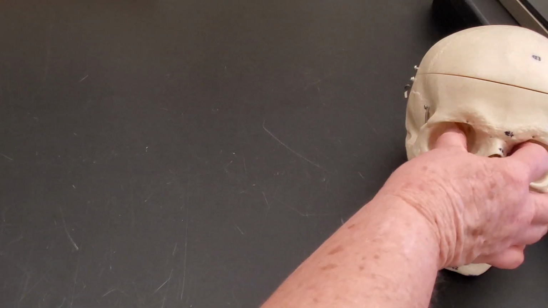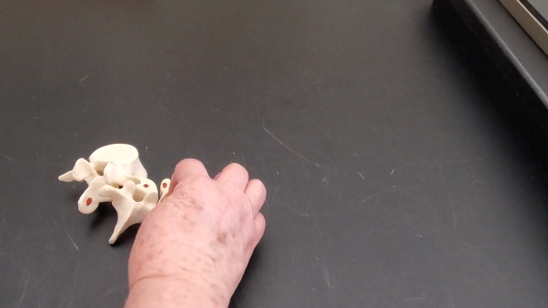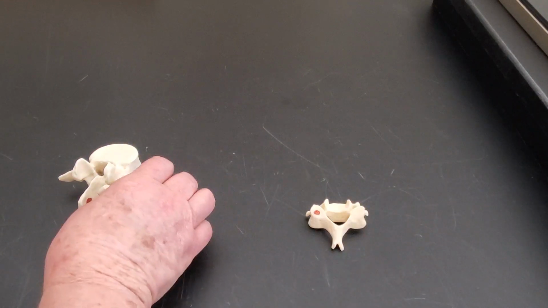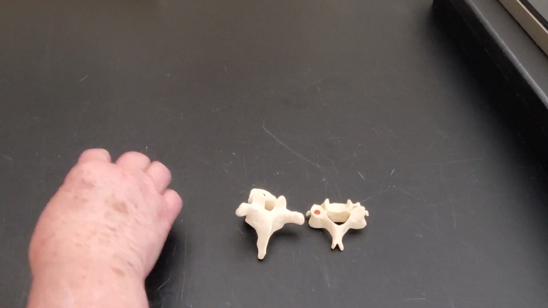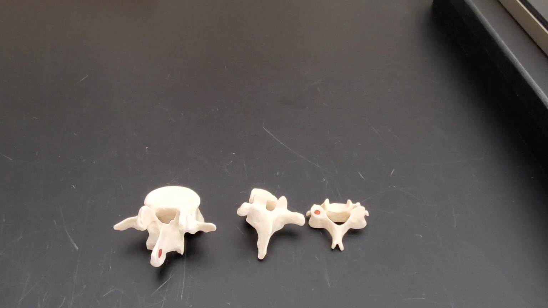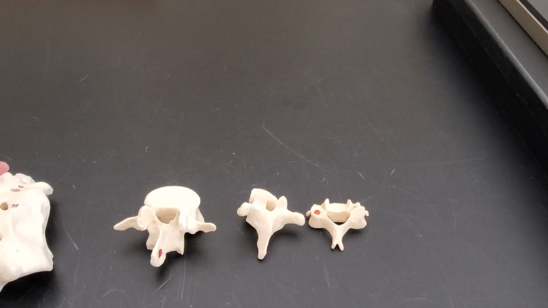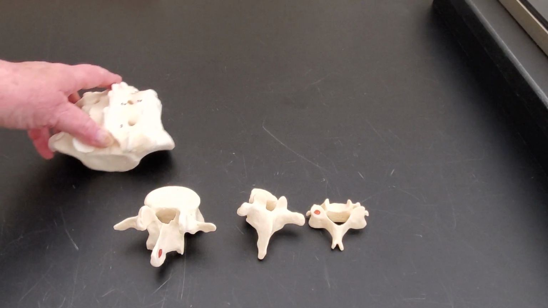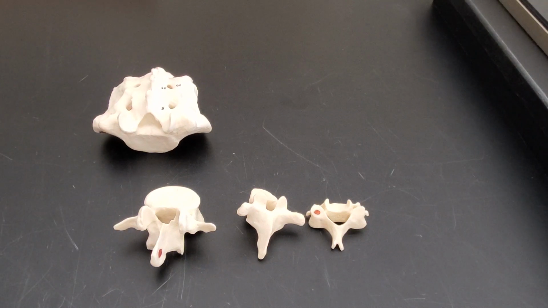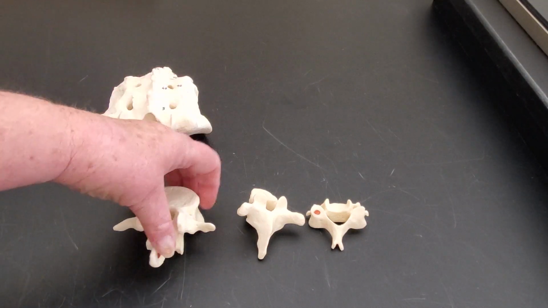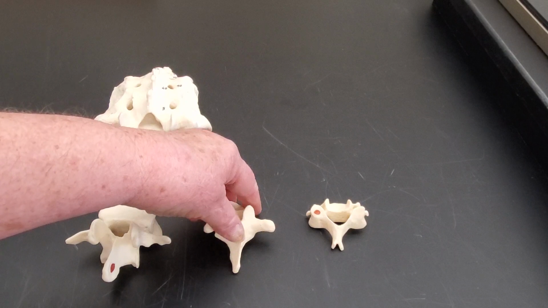I'm just going to pull these guys out of the way. Let's talk about the vertebral column. The bones of the vertebral column. Put my sacrum somewhere here. Okay, well, first of all, let's talk about the vertebral column itself.